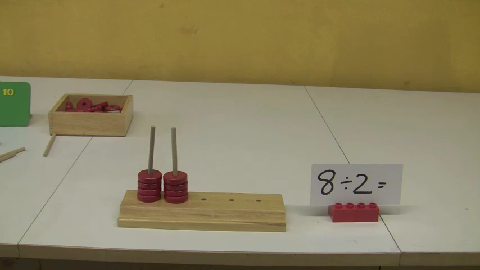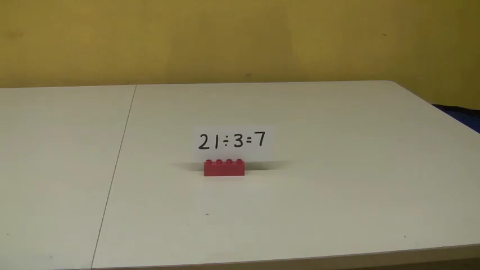Turn to page 3 in your book and try the sums there on your own. Pause the video while you do them, and then stop the video again to see if you got them all right. Let's see if you got them right.